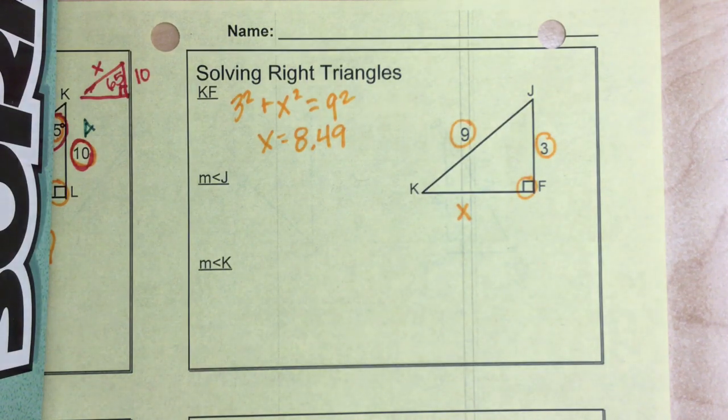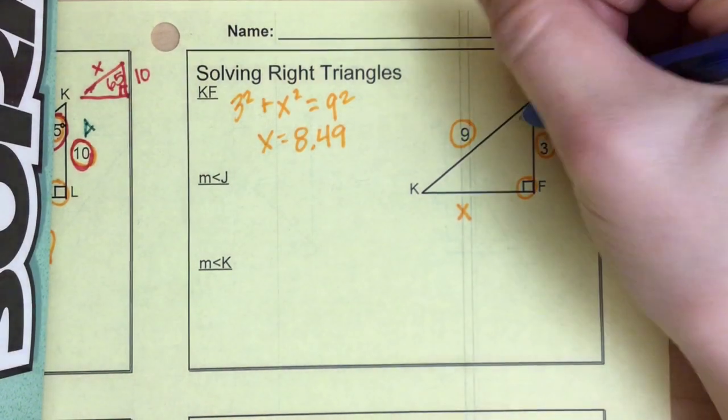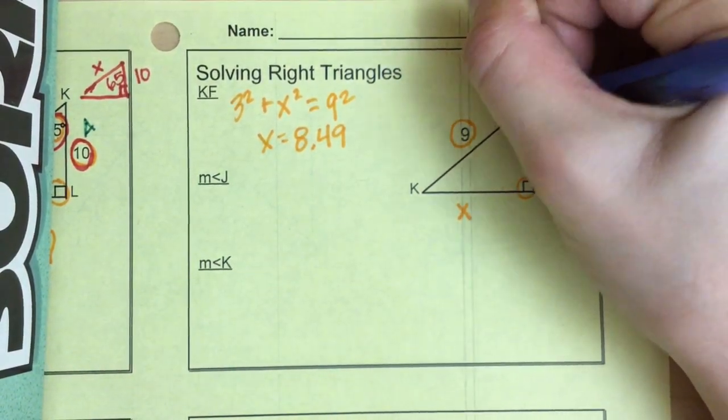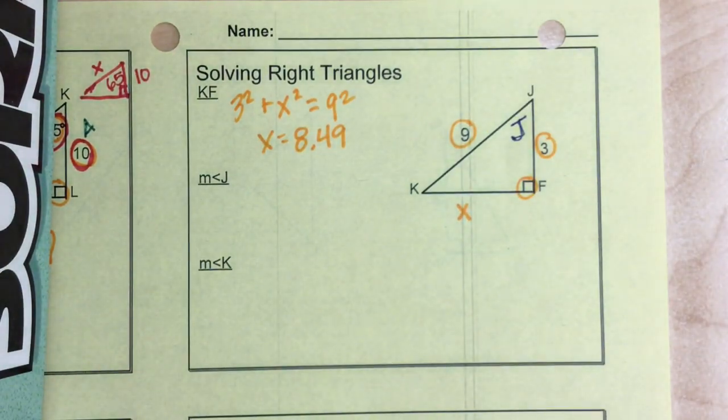All right, now I need to find an angle, and this is probably where I would guess that people will struggle the most because you have to use a trig function and we're gonna end up having to use an inverse eventually, which some people are just a little iffy on. So I'm gonna go ahead and find J first. I'm just gonna put a J in there so we all know what angle we're looking at.